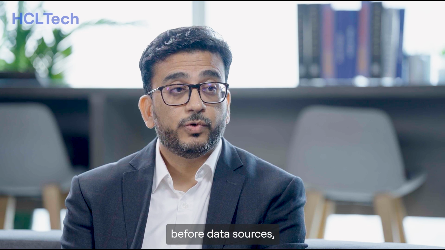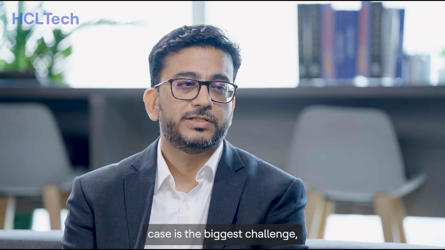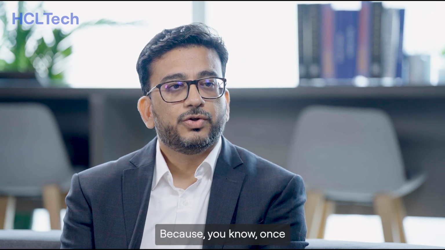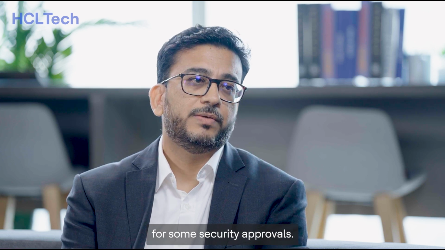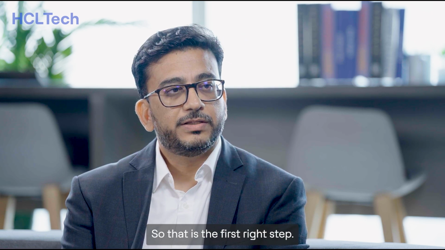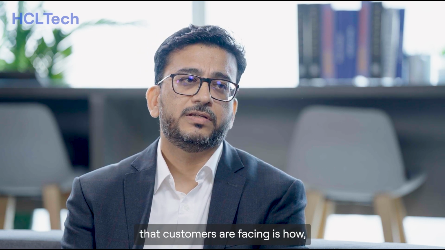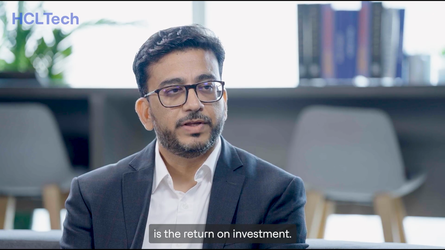I think even before data sources, identification of the right use case is the biggest challenge customers are facing, because once you have identified the use case, you will have to go for security approvals and business approvals. So that's the first step. The second challenge is how you secure the complete data and the complete environment. And the third one is the return on investment.